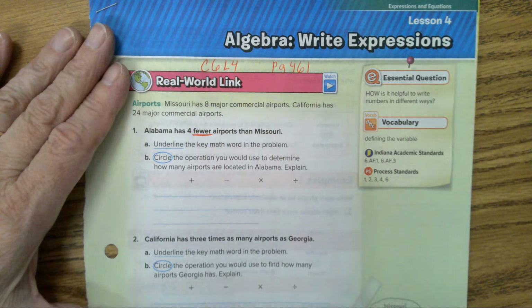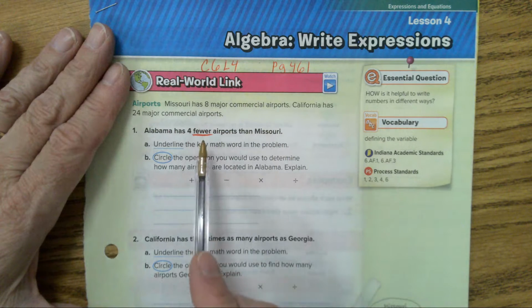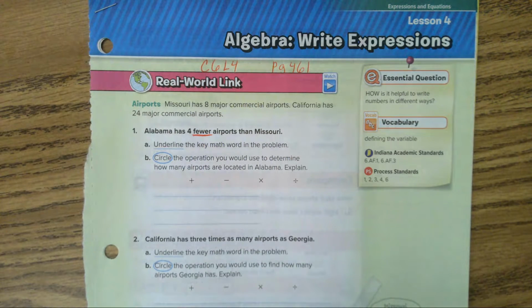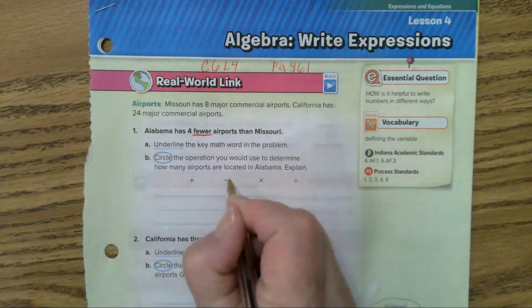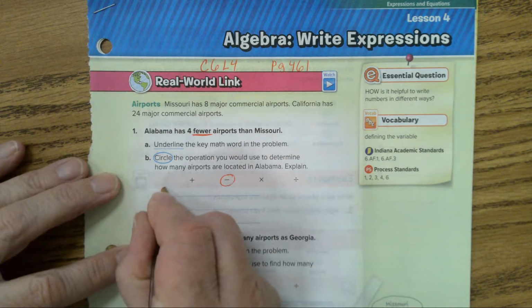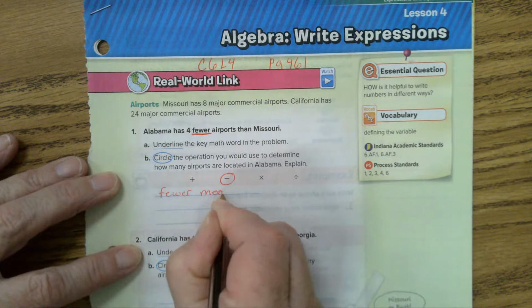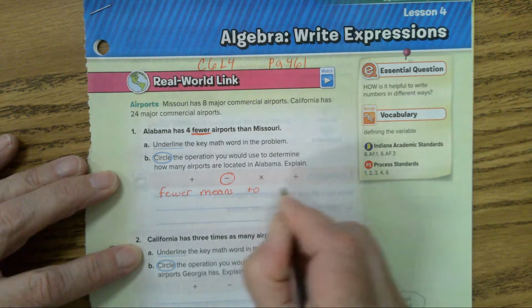Circle the operation you would use to determine how many airports are located in Alabama. Fewer means we're going to do what? Add, subtract, multiply, or divide. Subtract. So circle subtract. And then explain. Well, the key word is fewer, which means to subtract. Fewer means to subtract.